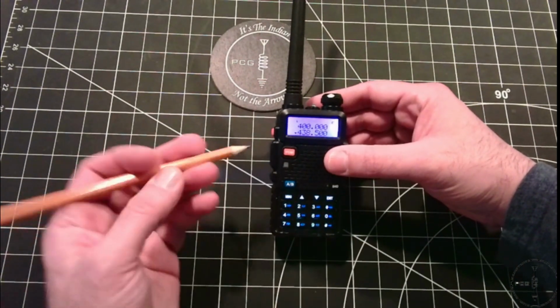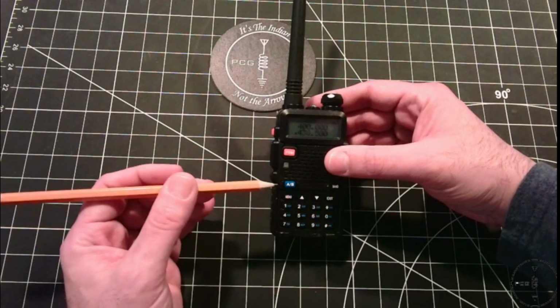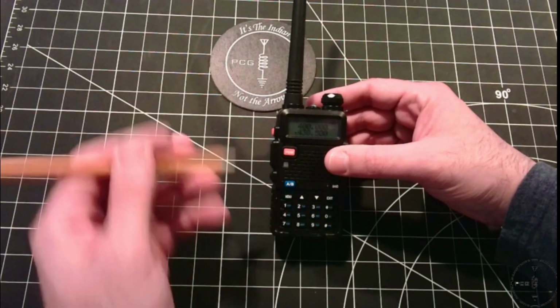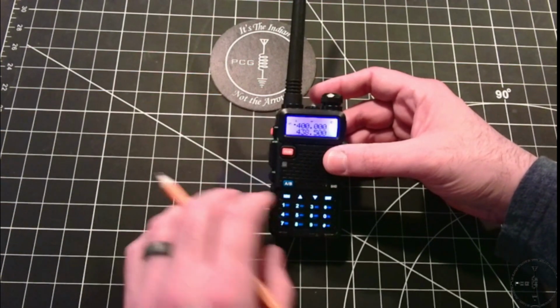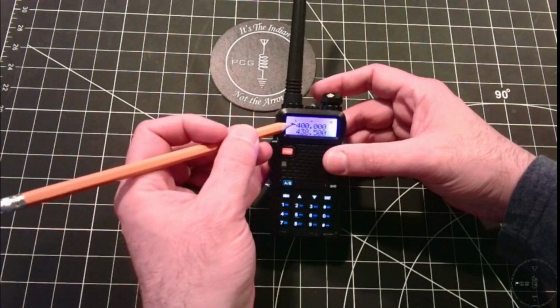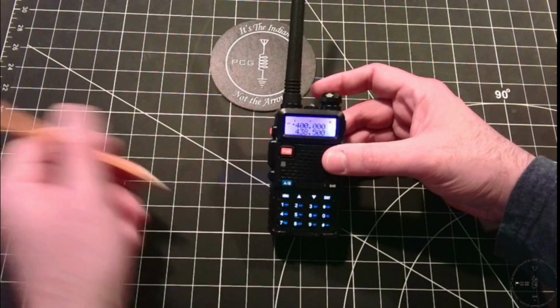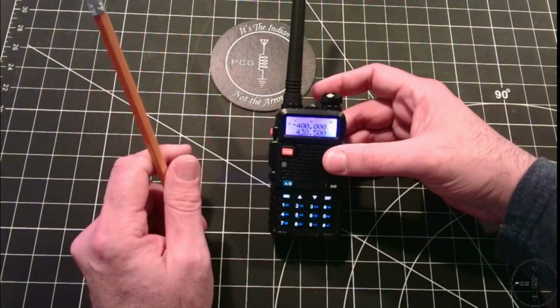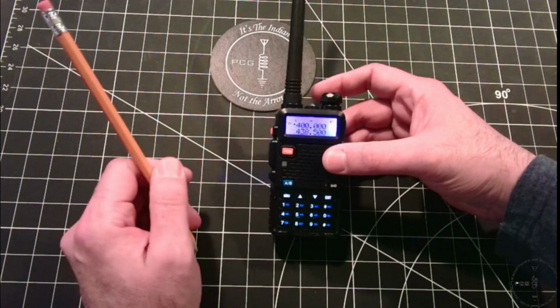And the next step will be to use this AB key, and we can use this to select between the upper and lower display, and we want to choose the upper display. So if you press that, you'll see a triangle move to the upper display to indicate that's the one it's on, and you want the upper display so the radio will save the data.